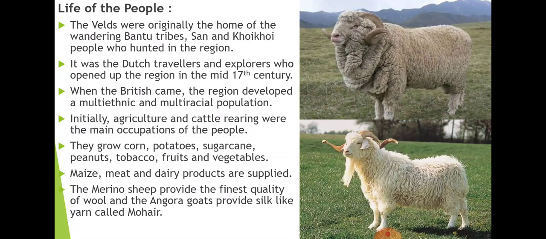The people living in these areas initially used to do agriculture and cattle rearing, and agriculture was made possible in this relatively arid land by employing indigenous or imported laborers at low wages and extensive use of irrigation.